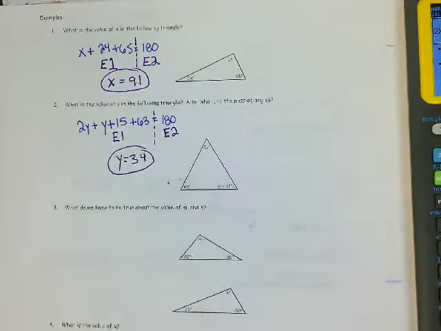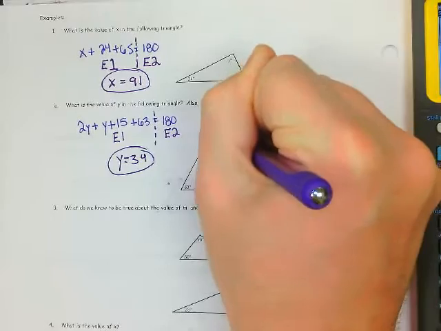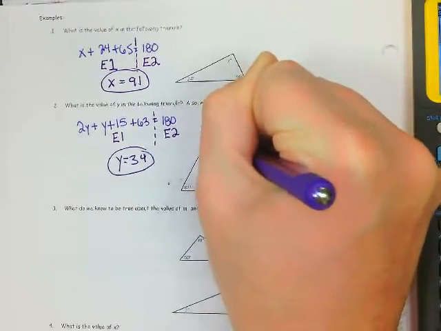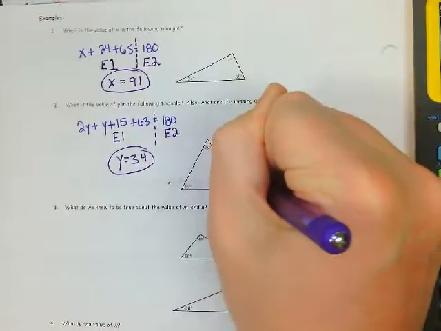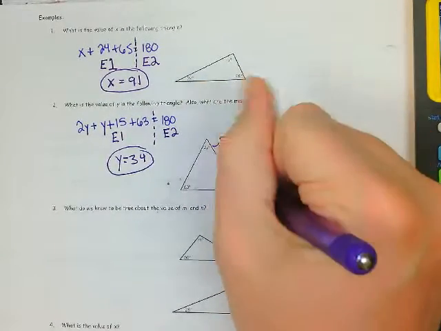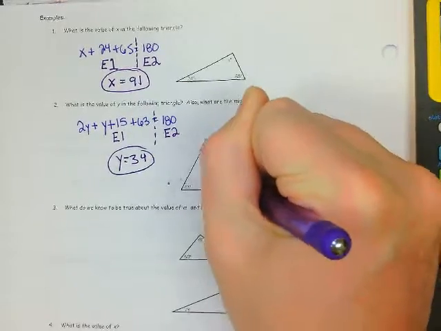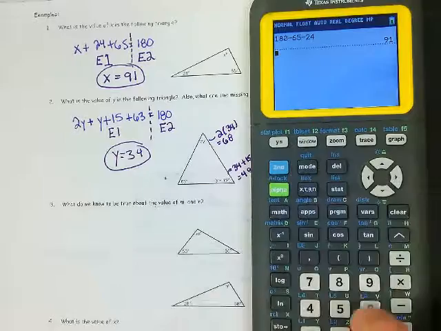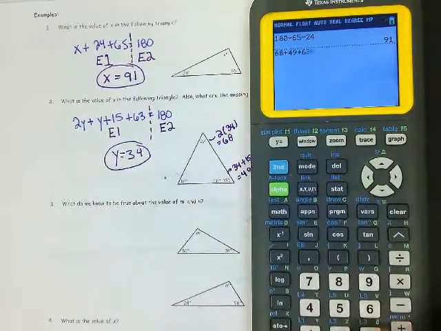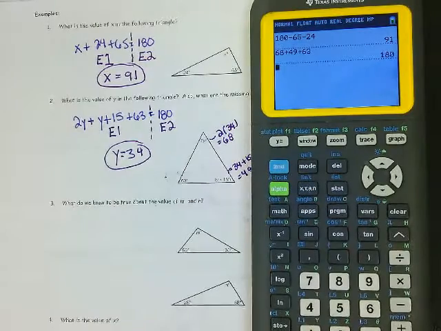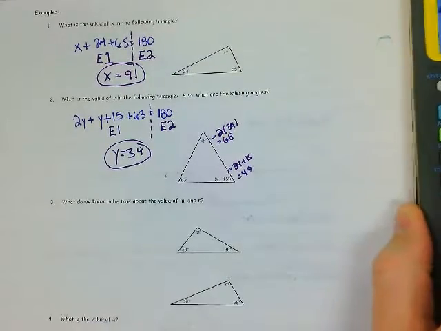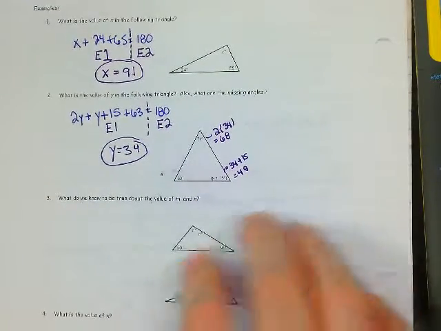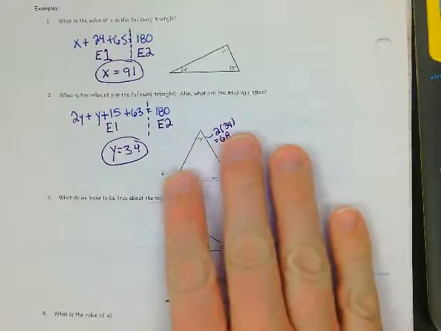Now, if I wanted to find those other missing angles, this angle right here would be 2 times 34, or 68. This angle would be 34 plus 15, which would be 49. So I have a 63, 68, and 49 triangle. Okay? If you want to check it, we can add those numbers up. 68 plus 49 plus 63, bam, I get 180. Okay? Does that make sense? All right. Next up, any questions on that? Is everybody cool on how to use the numeric solver in your calculator?